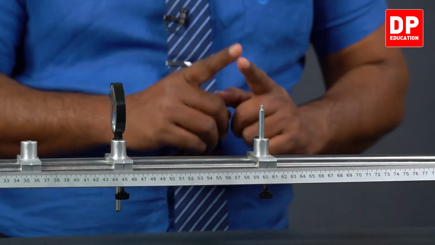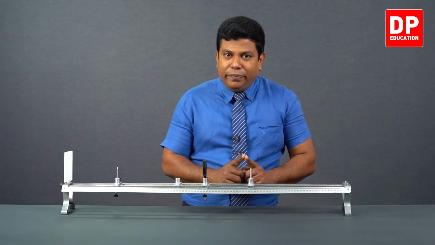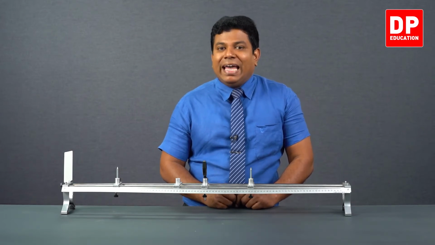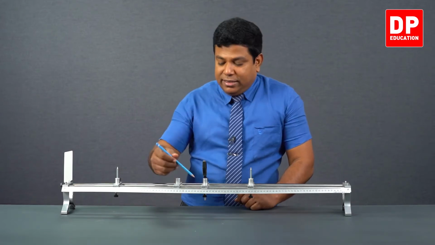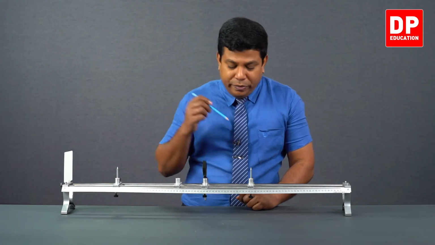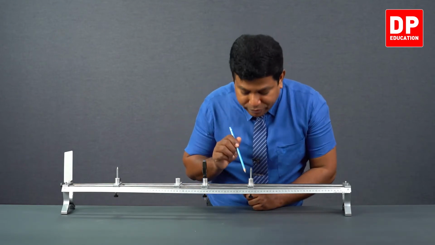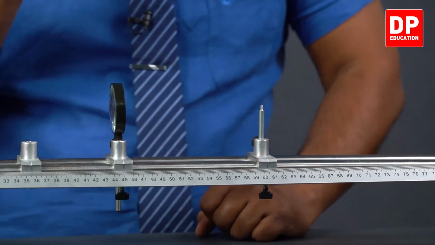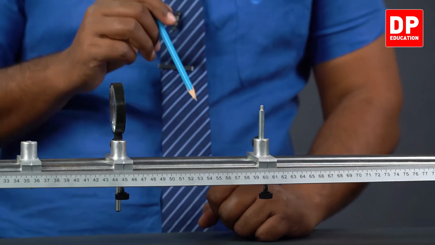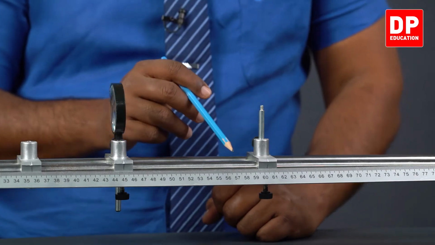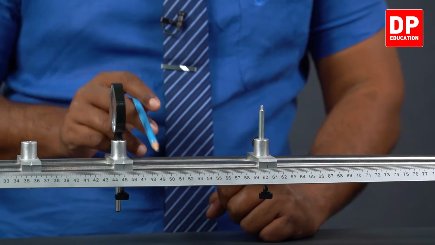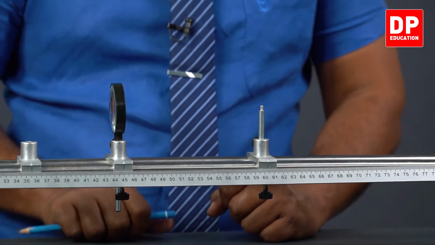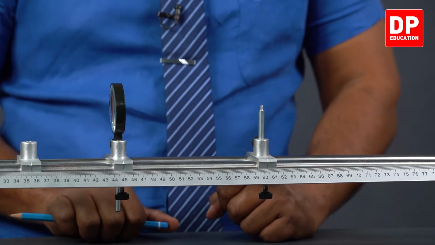So students, at this position of this nail, the image and this nail became collinear. So let's measure the image distance from the lens. Lens is at 45 centimeter. Image is at, you can see, 60.4 centimeter. So 45, 60.4 means 15.4 centimeter is the image distance you are getting. Let's write it down on our table.